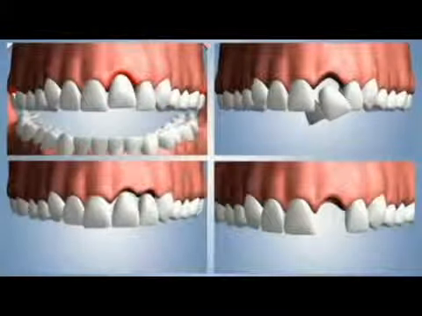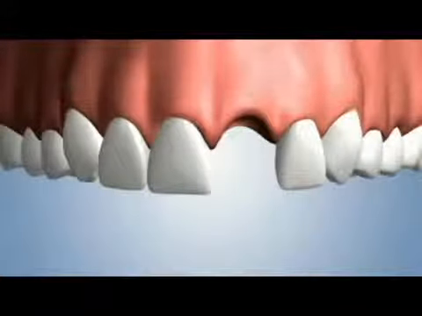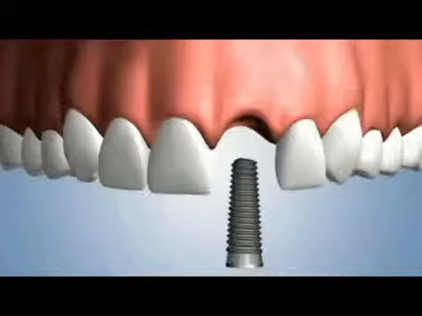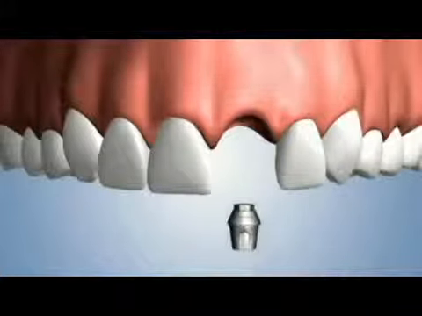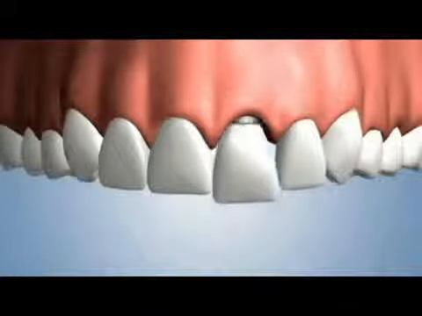to another failed bridge. The fourth option replaces the natural tooth root with a dental implant that is inserted into the bone. An abutment is secured to the implant, and a crown is secured to the abutment.